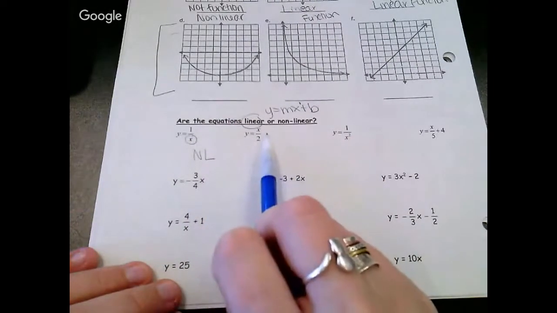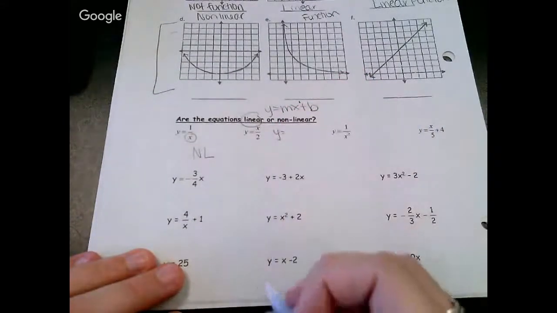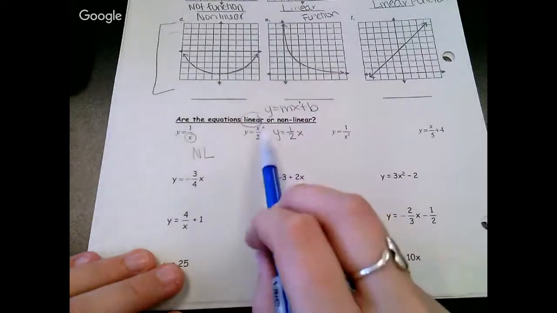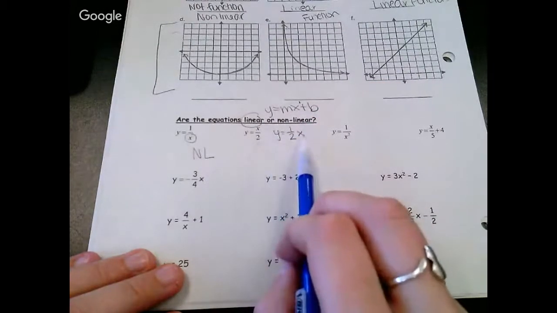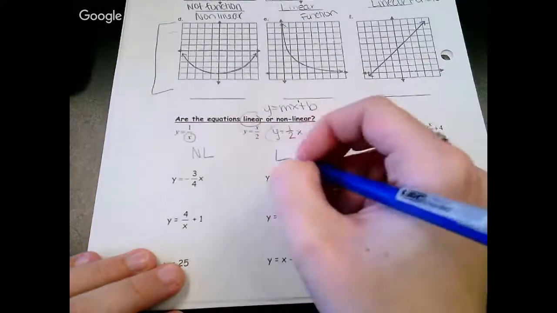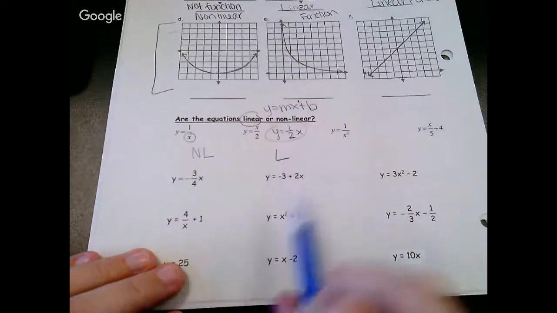Here our x is in the numerator. Well, what does that mean? This is really the same thing as taking y and having it equal to 1/2 of x, right? X over 2 is the same thing as multiplying x by 1/2. Is this linear? Absolutely, which means that y equals x over 2 is linear.